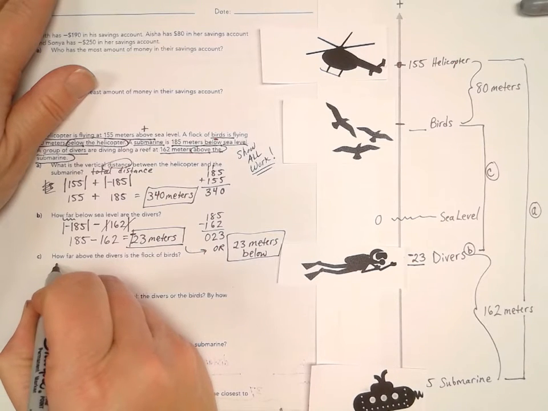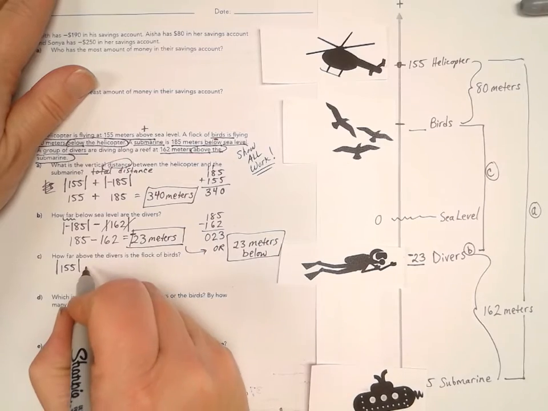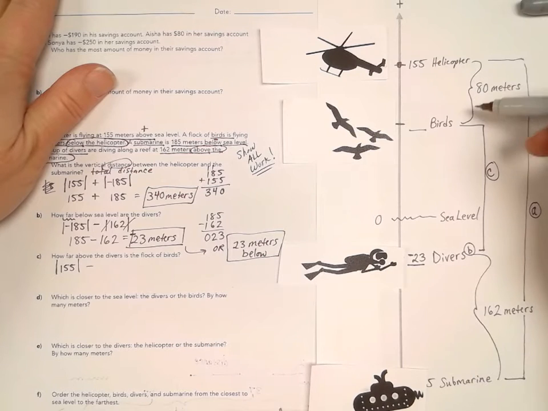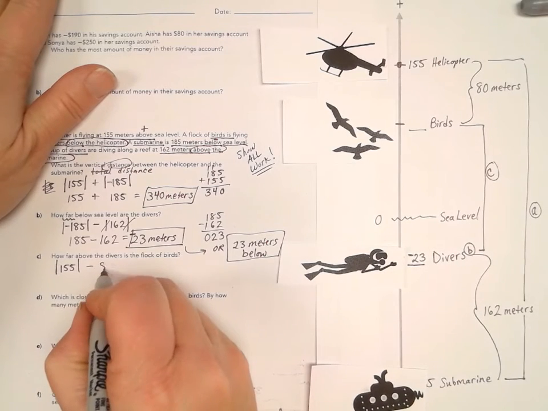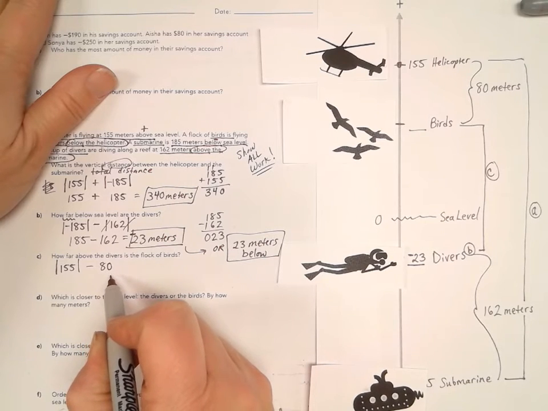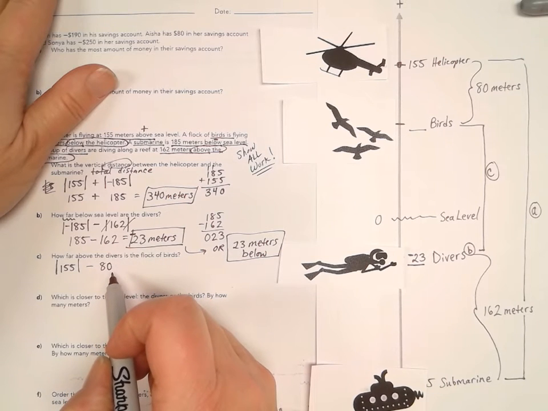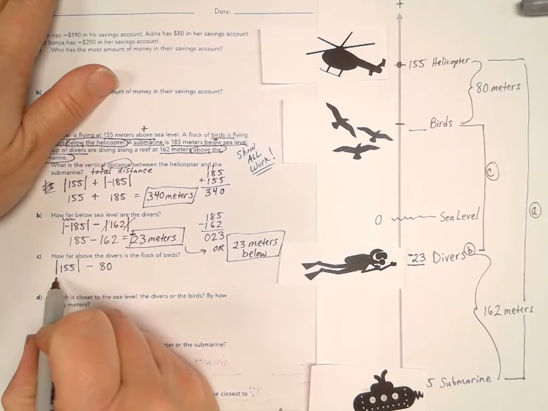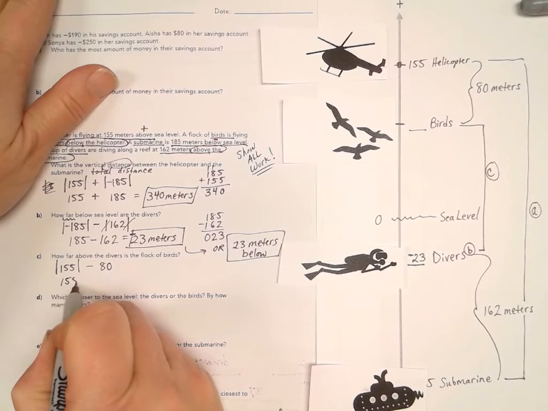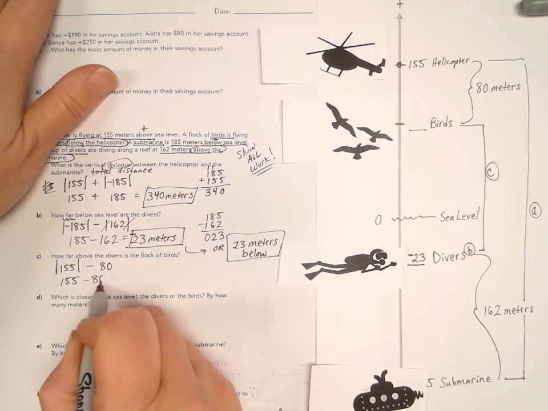So we'll take the helicopter and his distance of 155, and we're going to take away the 80 meters. They said that it was 80 meters below where I would find those birds. And again, I don't really need the absolute value of that. It already was a distance. So last time I accidentally showed those symbols. It didn't hurt anything, but we don't need to do that this time. Well, let's simplify a little bit. How far away is 155, or that helicopter, from zero, or from sea level? It's 155 intervals or jumps. Let's take away 80 from that and see what we get.